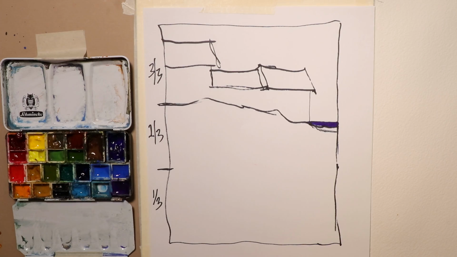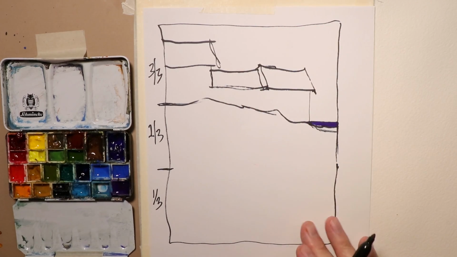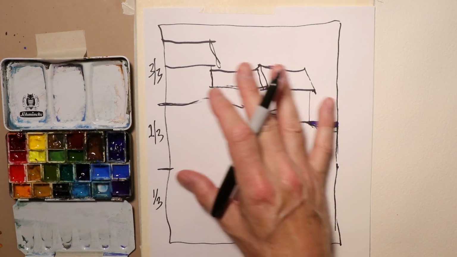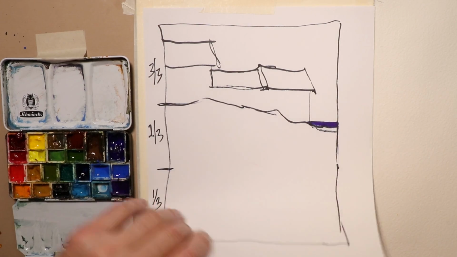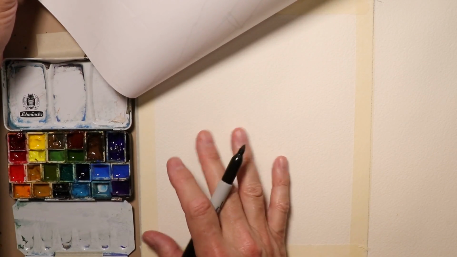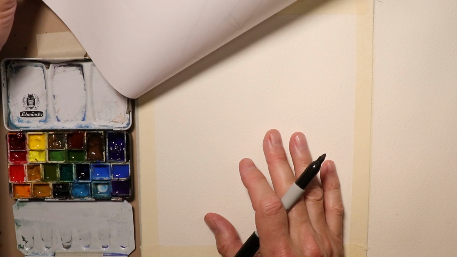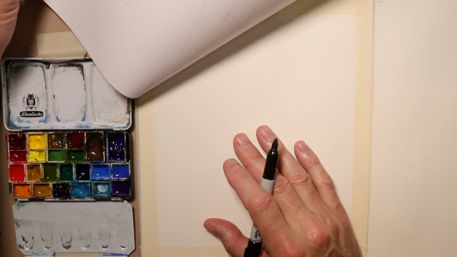And then as we move along here, we're just doing a quick sketch to get ourselves familiar with what we're going to need to do when we do our pencil drawing on the watercolor paper. So underneath here is the watercolor paper. This is Arches rough paper. It's the orange cover. If you're looking for paper, I have links to Arches paper on Amazon down below in the description box.